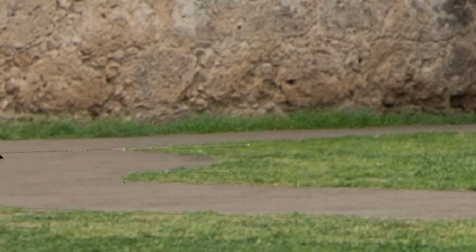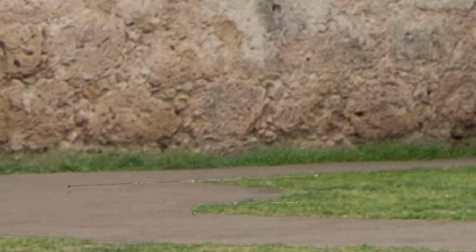Now I need to go back the other direction. My next point's going to be down here, but this is pointing this way. So watch what happens if I put a point down here. See where that line wants to go? It wants to loop back past the point and go in like this. I don't want that. So I can go back to here and hit Option, or Alt on the PC, and you see that little arrow change.